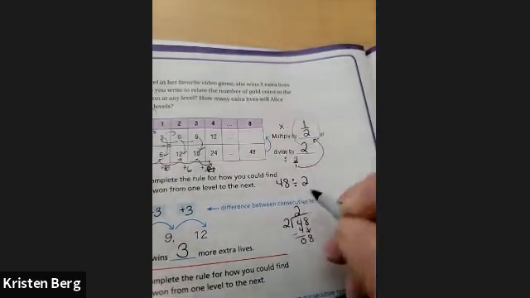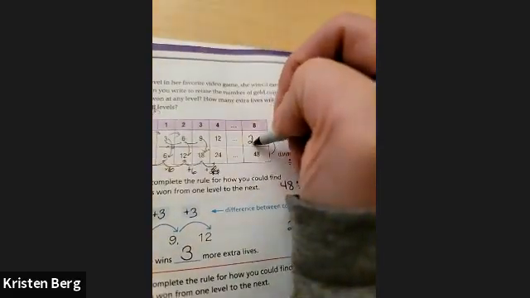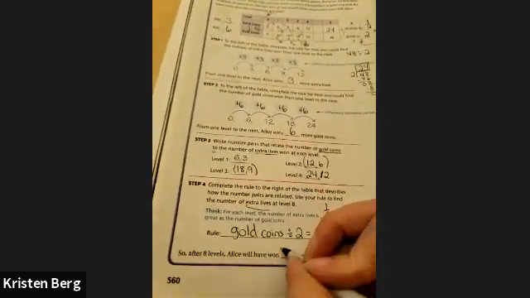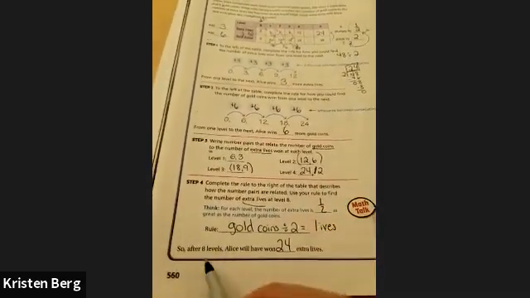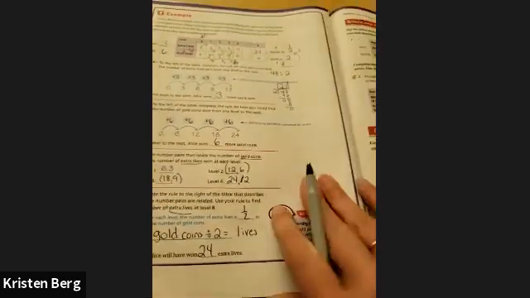Check it, we are good. Bring down your 8. How many 2's go into 8? That would be 4, which is 8, leaving you with nothing remaining. So your answer here would have been 24. After 8 levels, she would have won 24 extra lives.